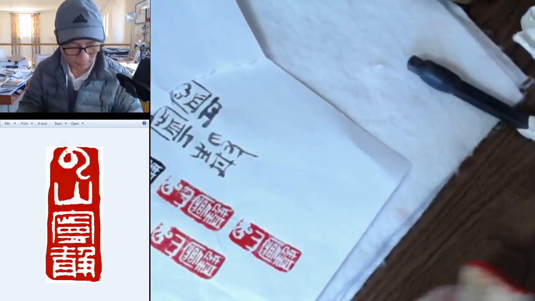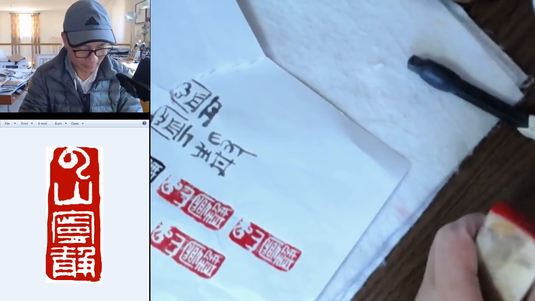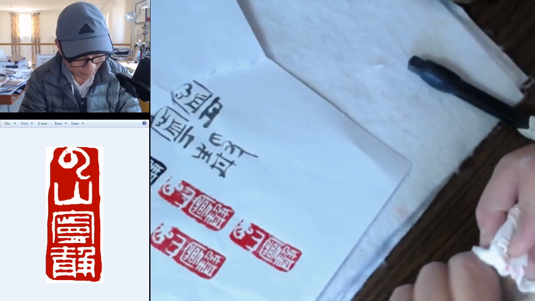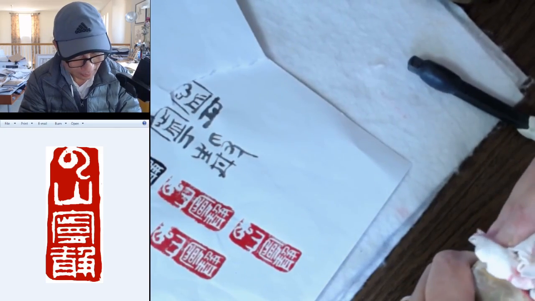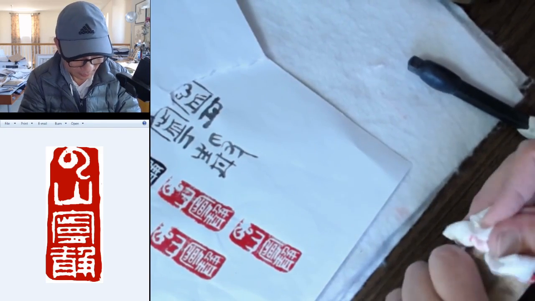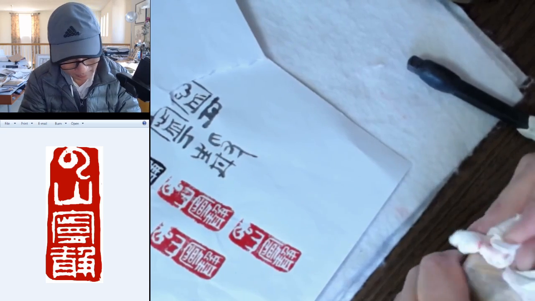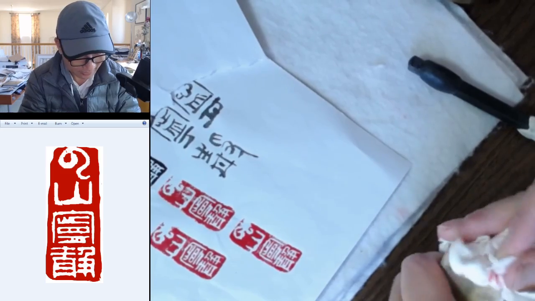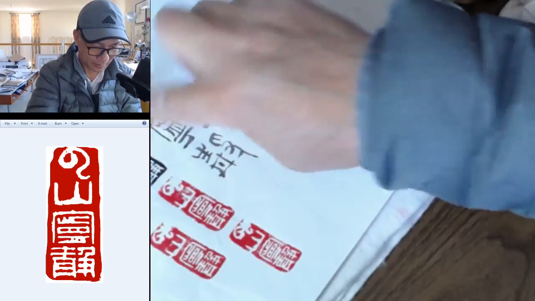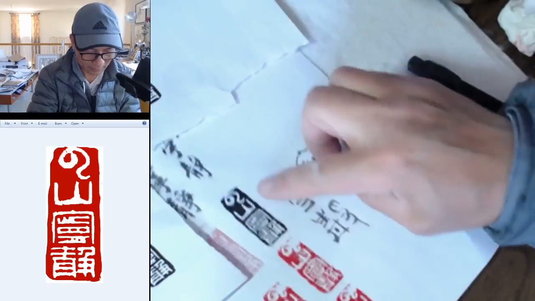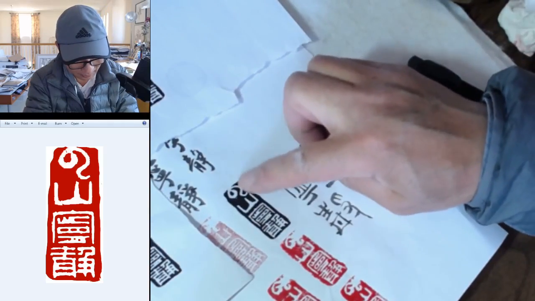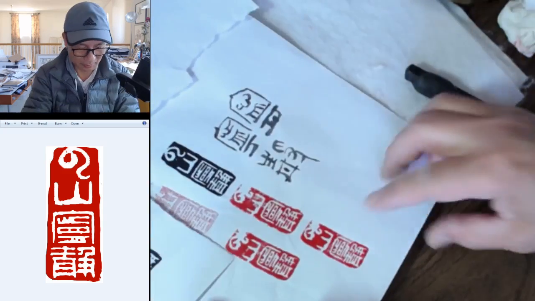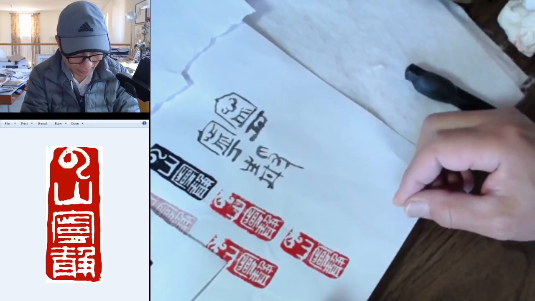Oh, that's a nice pattern. I like that. You know, it's like natural clouds. So that's the original design, but this corner just chipped. We still have the corner, which is good to keep the format.